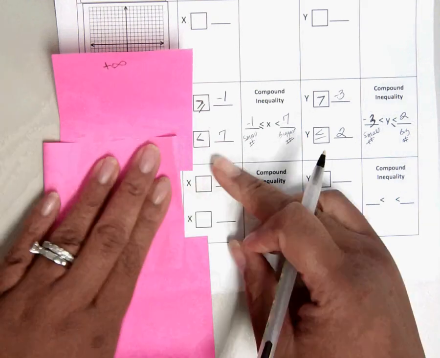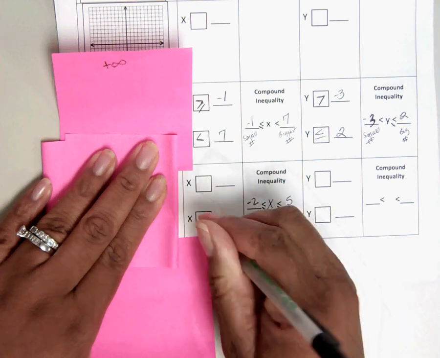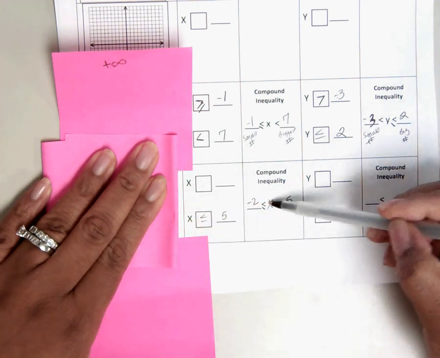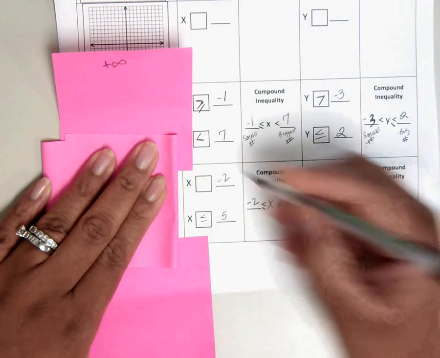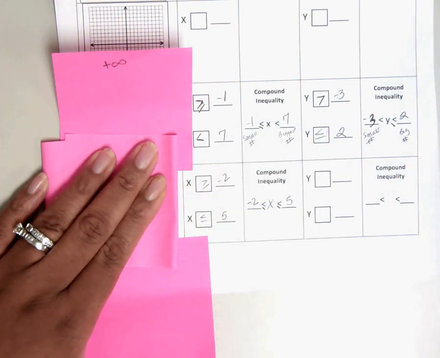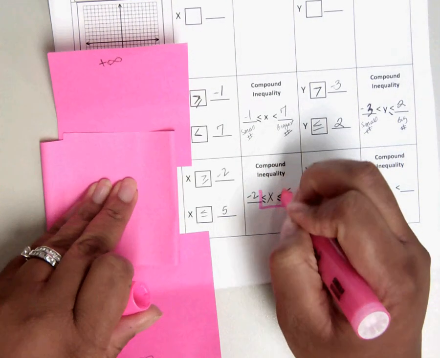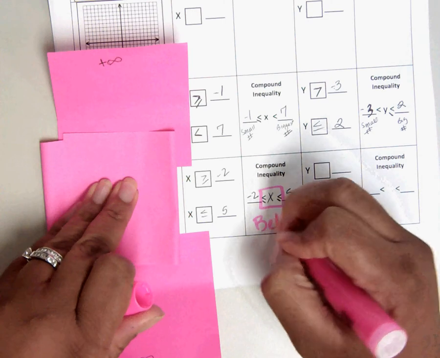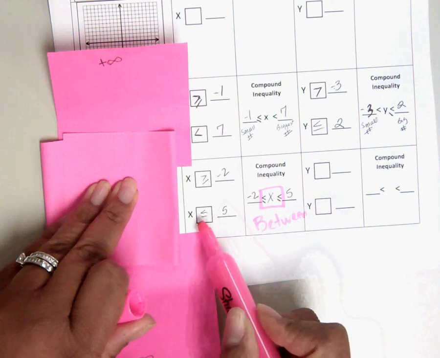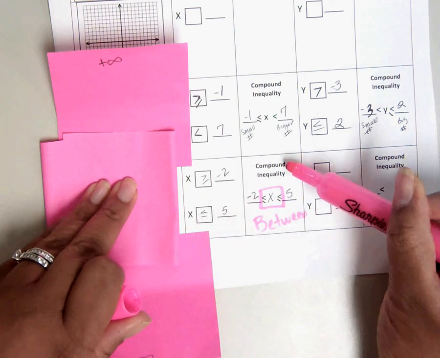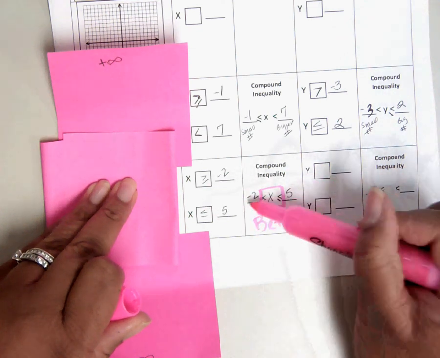So now how do we write that here? Well, the x came first, so I just keep the same symbol. But the x didn't come first here. The -2 did. So what do we do with that symbol? We flip it. And the best thing to remember here is this means between. To be between means it is increasing, going up, and then going down at the same time. That's why we call this a compound inequality, because we're doing both of these at one time.